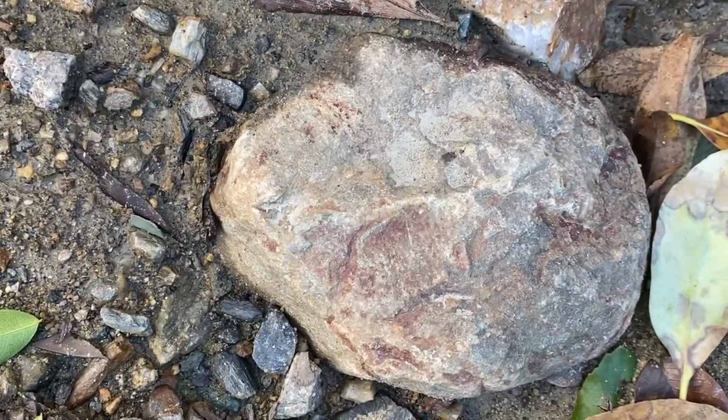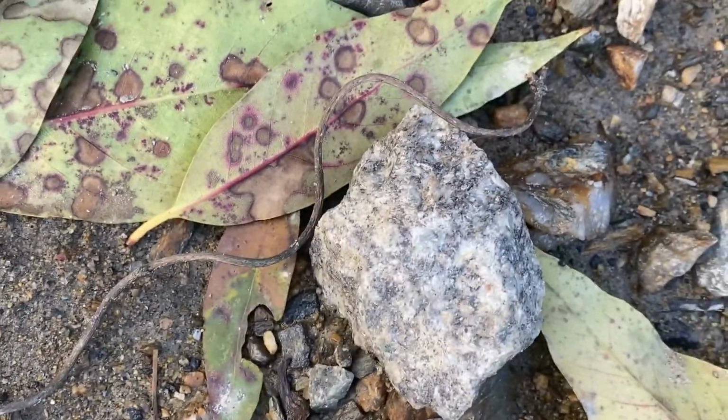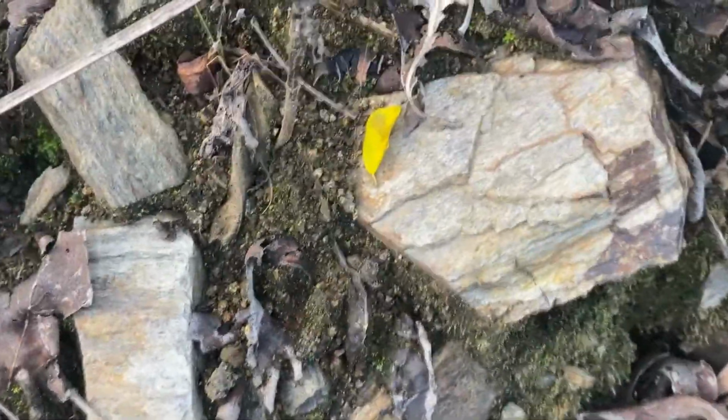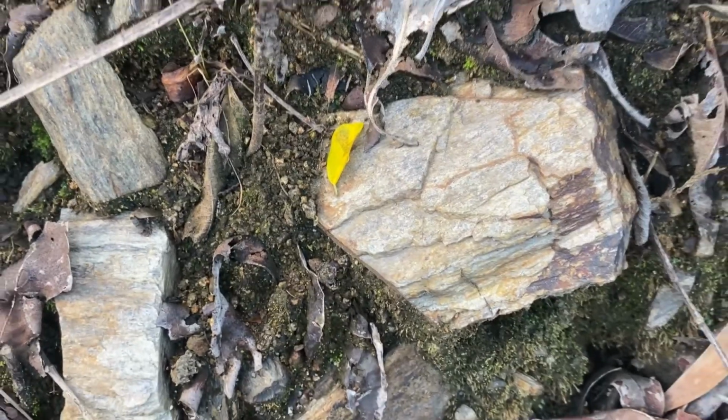Look at that. Look at this one. Hang on. This one. There. Look at that rock. So lots of interesting rocks. Very old rocks.